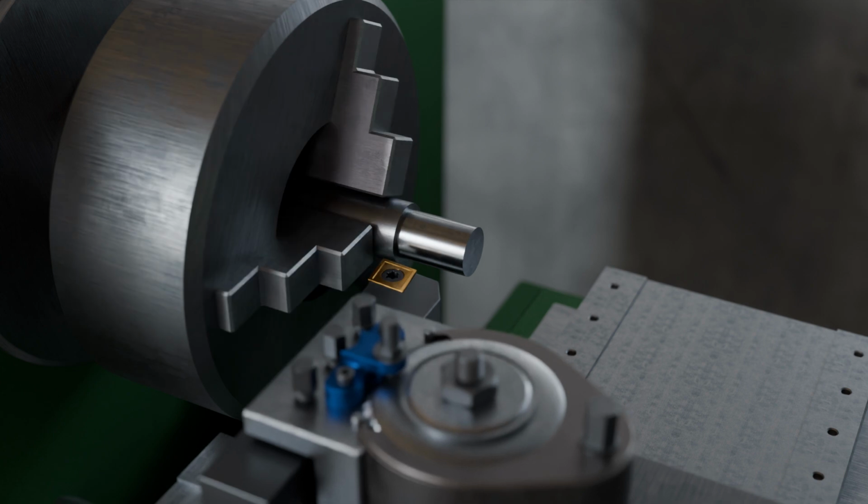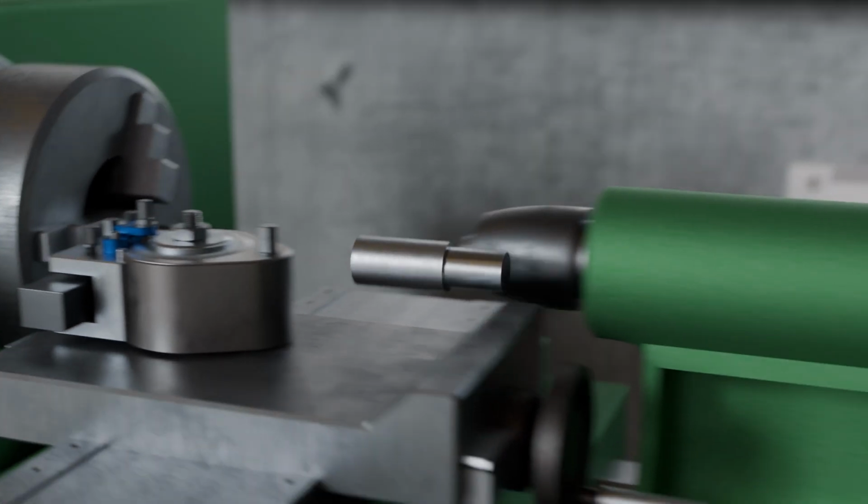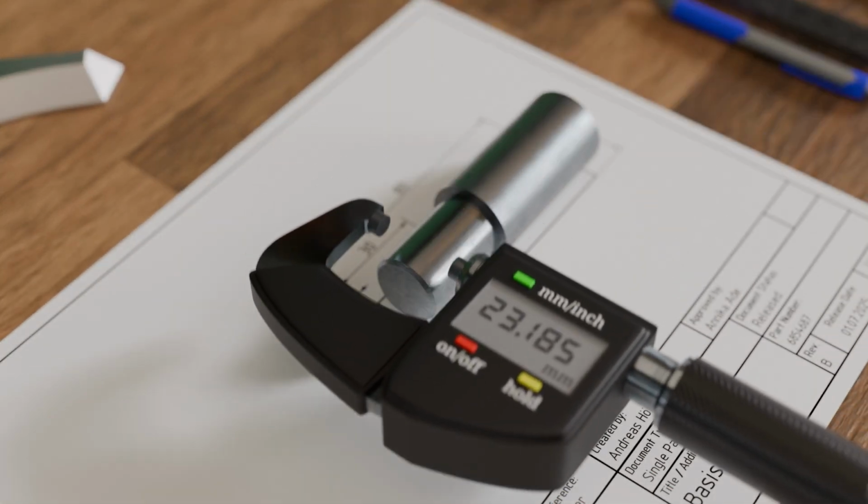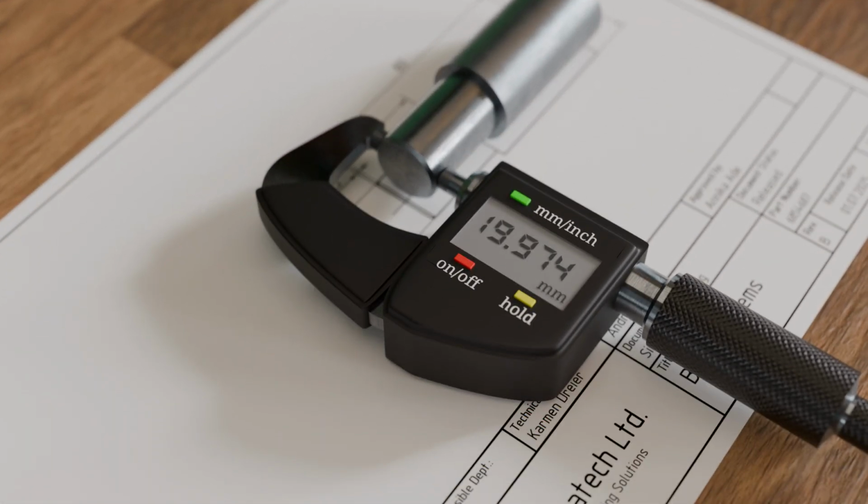For measuring shaft diameters, there are precise measuring instruments such as a micrometer screw gauge. Digital micrometer screw gauges achieve accuracies that are approximately 10 times better than conventional calipers. Thus, accuracies in the range of 2 micrometers can be achieved. This is often sufficient for the inspection of shaft fits.